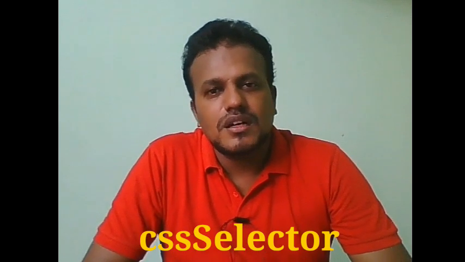And then comes your cssSelector, where you use cascading style sheet properties for identifying the elements. And the last but the most important locator, it is xpath, which refers to XML path. And here we use the HTML locations or the address to get into a particular element, to locate a particular element. We'll discuss these things again in detail, but this is to give a brief on how locators work. And using these locators, you can locate a particular element.